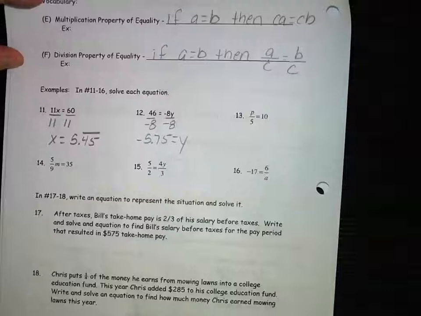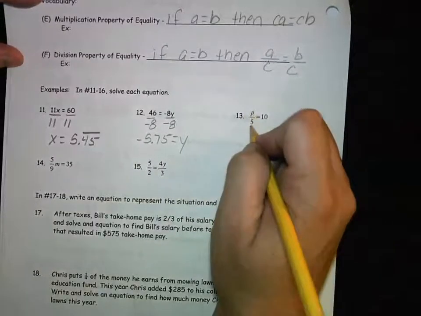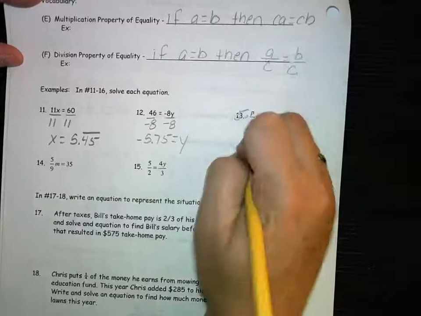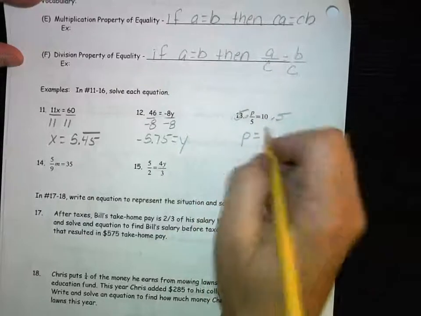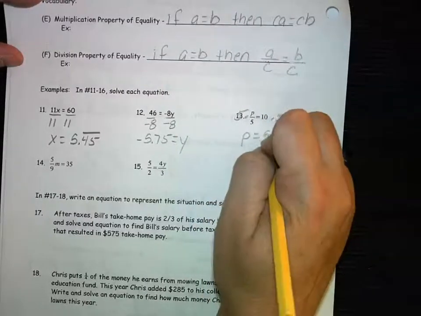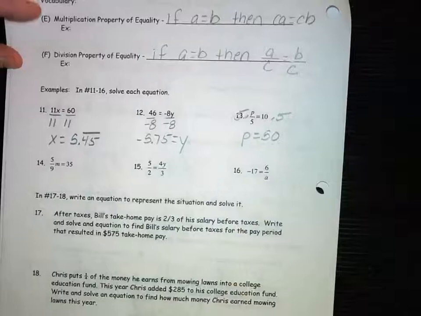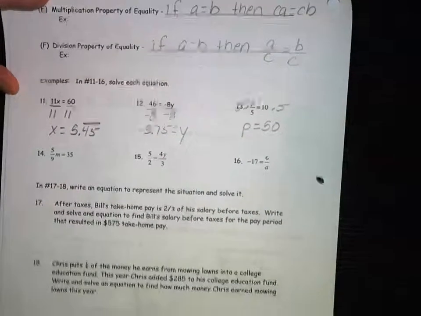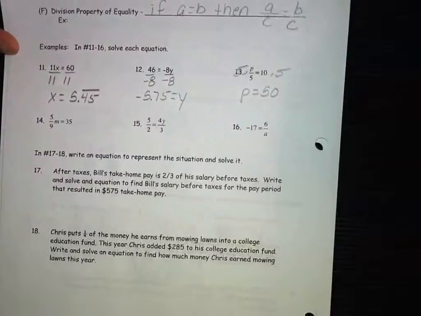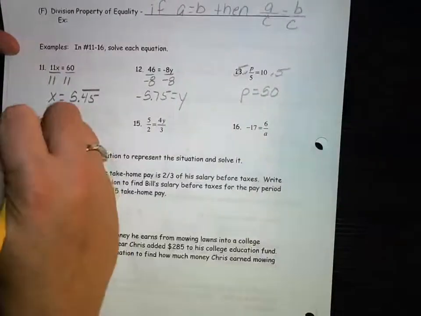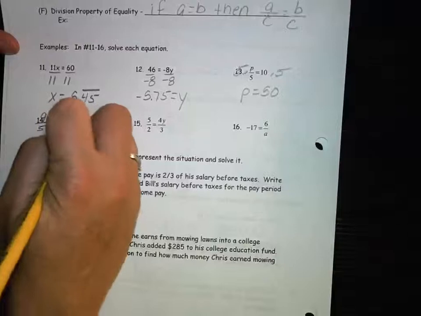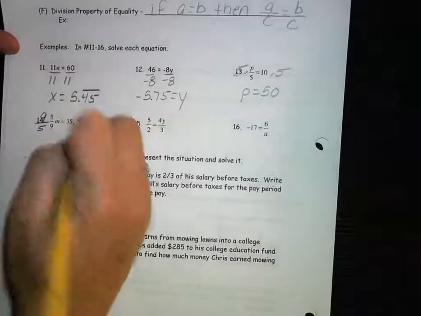Number 13, we have p divided by 5. So we need to multiply both sides by 5. And 10 times 5 is 50. 14 is 5/9 times m. To get rid of this, you are going to multiply by the reciprocal.